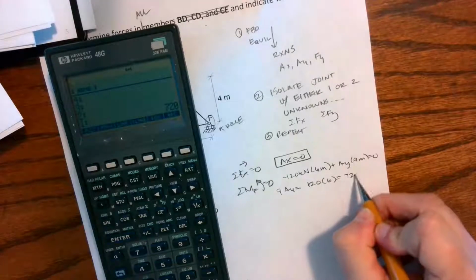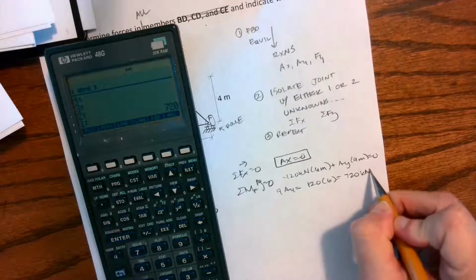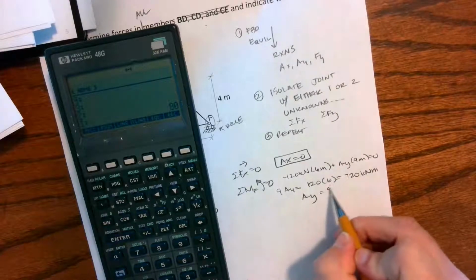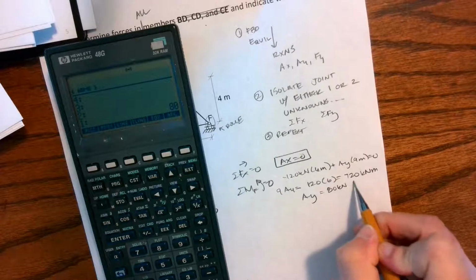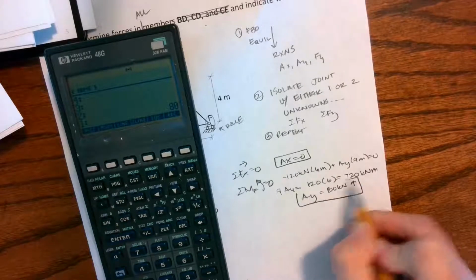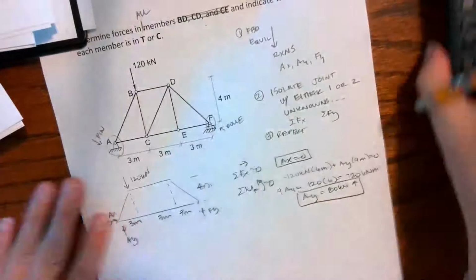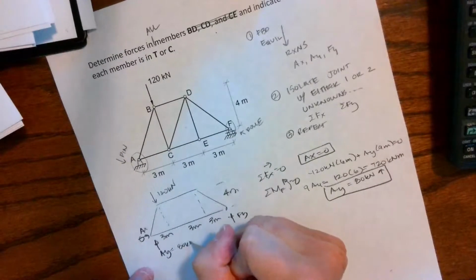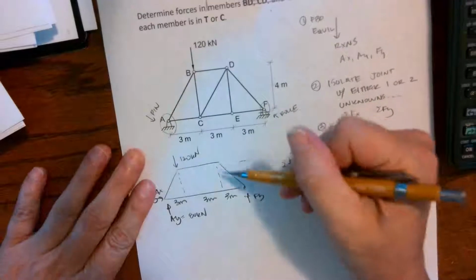It's 720 kilonewton meters. Divide through by 9. And I get 80 kilonewtons. Positive value, so I know my assumption going up is correct. So this is 80 kilonewtons. And I can go around and I can look at this now.